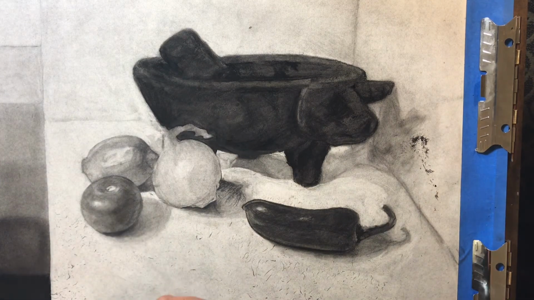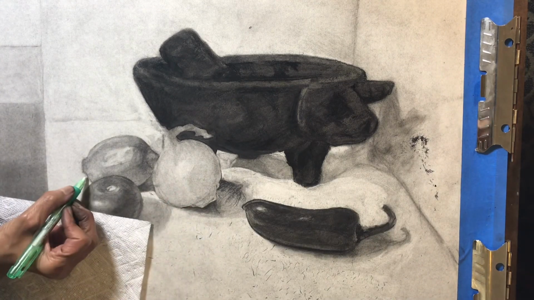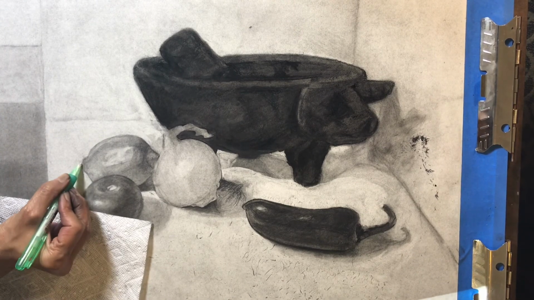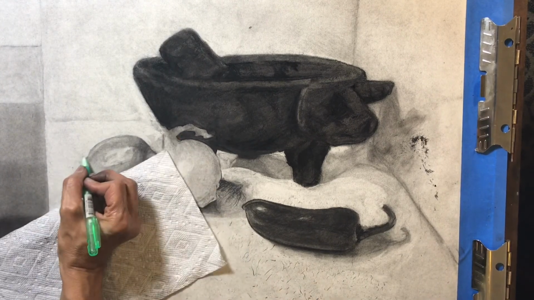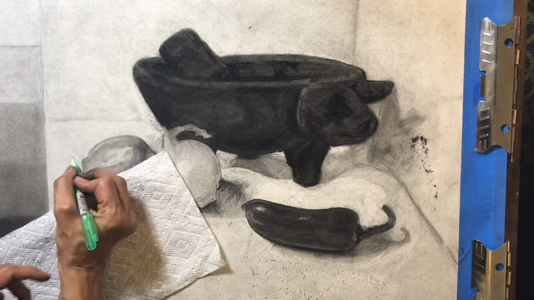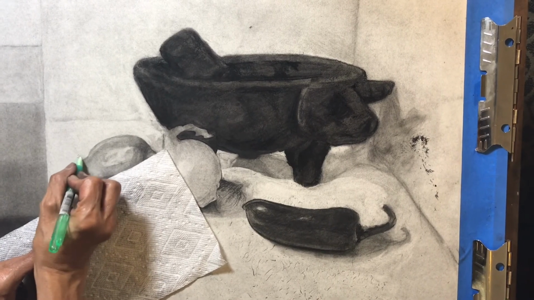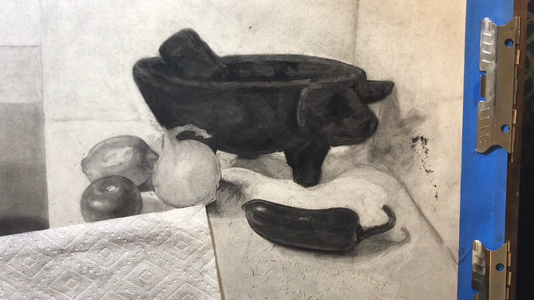So I'm going to go in here with my click eraser and get in tight around there, but not push that value out so far. But I do want the contrast between the background and the foreground that there should be with the lemon, and get that described.